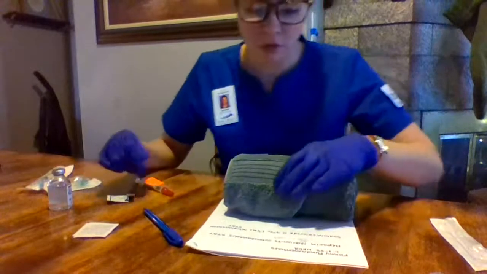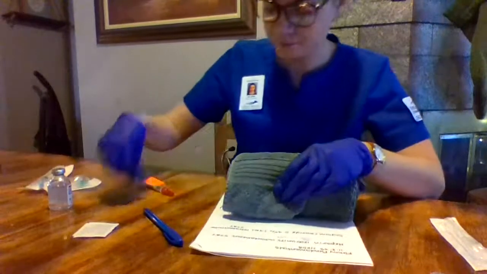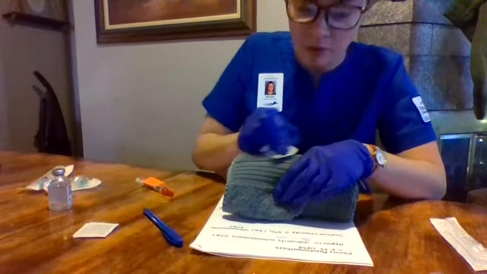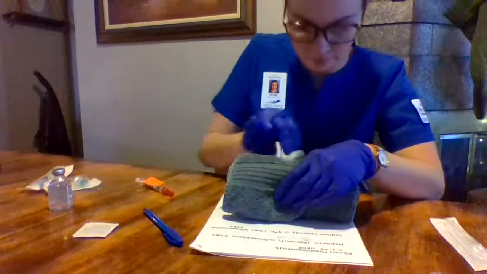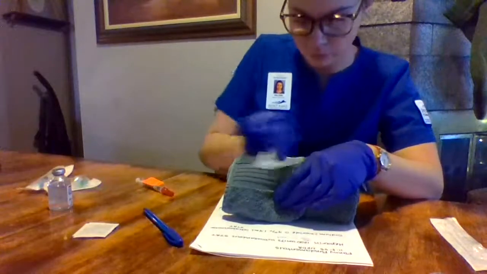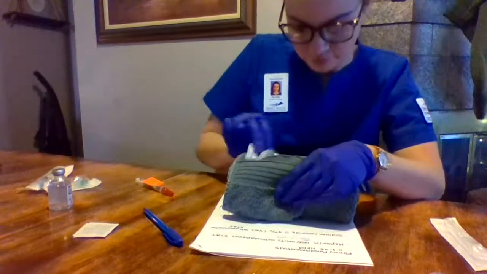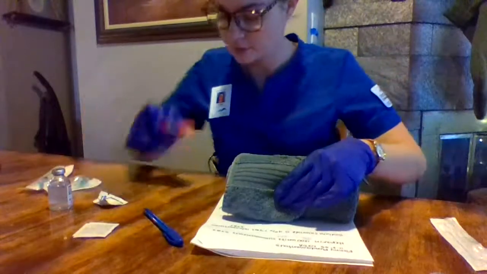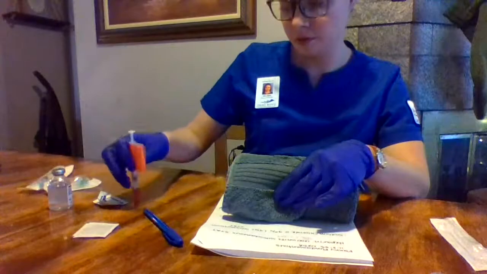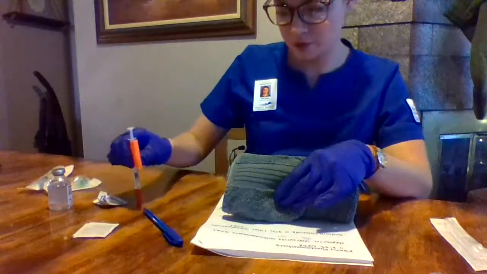So I'm going to bunch the skin, cleanse with an alcohol wipe starting in the center and moving outward in a circle. I'm going to let that dry. Then I will remove my cap from my syringe.